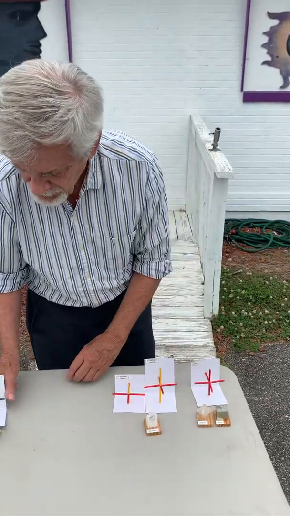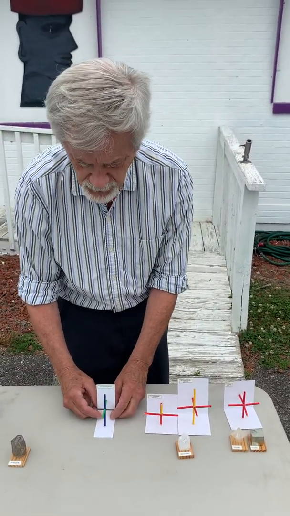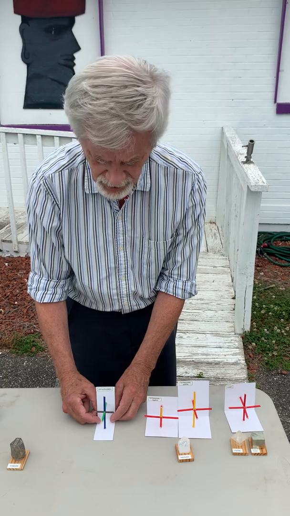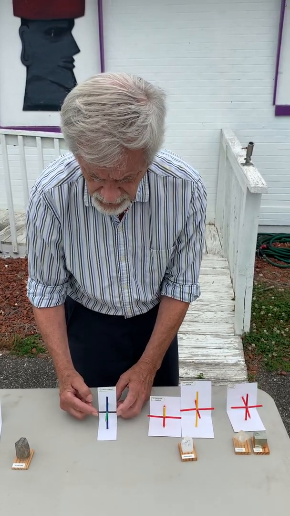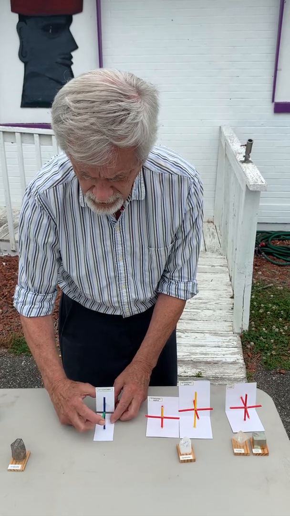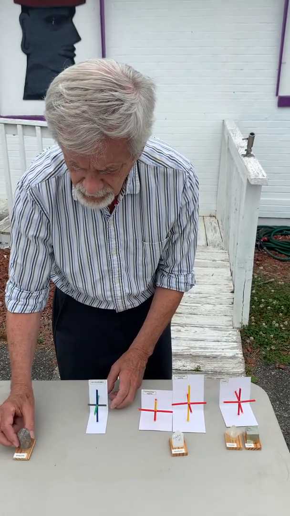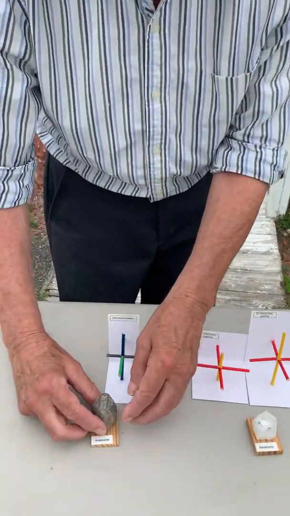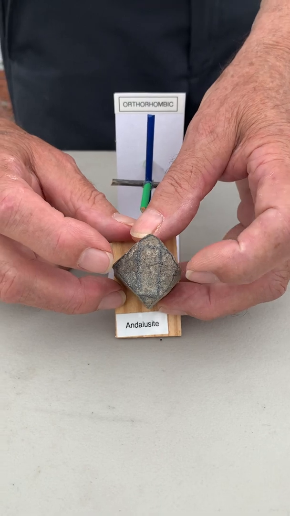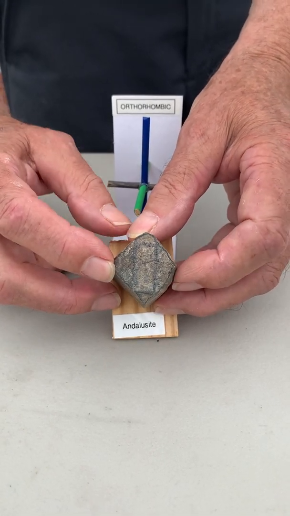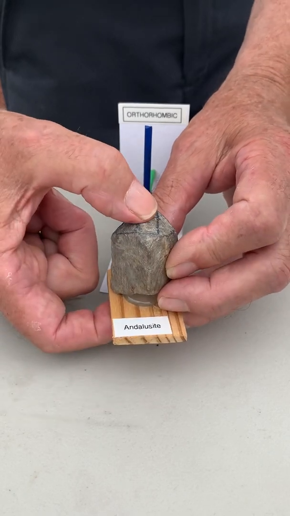The next crystal system is orthorhombic. Very similar, three axes that meet at right angles, but they're different lengths: left to right, front to back, top to bottom. This is a sample of andalusite that represents that change in symmetry from the apophyllite, left to right, front to back, and top to bottom.